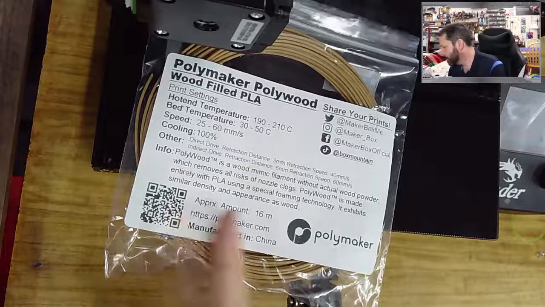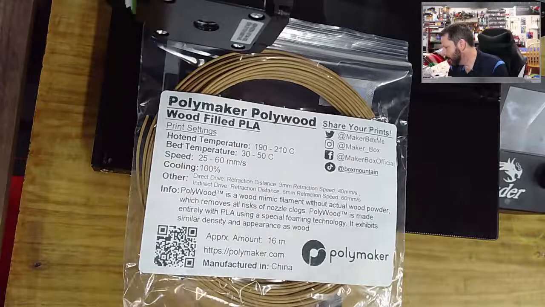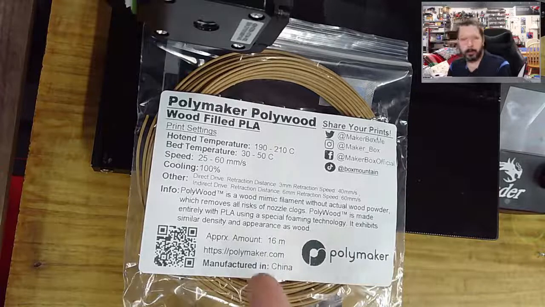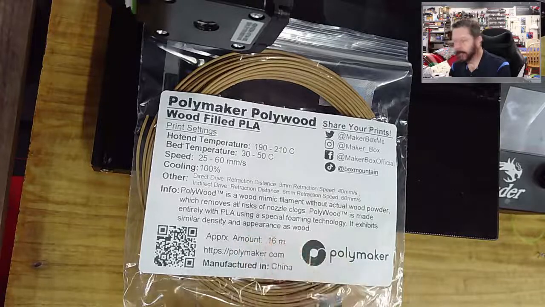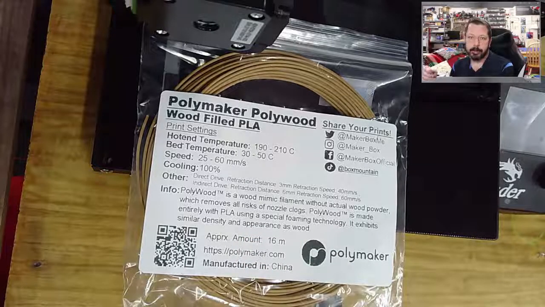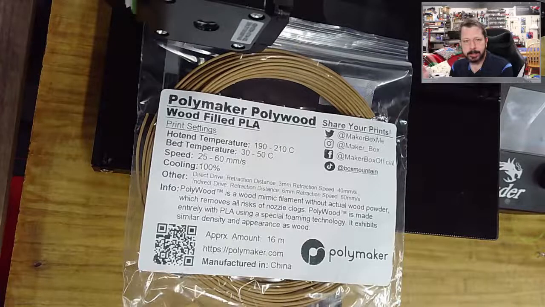I don't like that they called it wood filled if it has no wood in it. There are some of these that have actual wood particles in them. The ones with wood particles usually need a hardened nozzle eventually, because they're going to abrade your brass nozzle. You would think that wood isn't going to abrade brass, but over time it will.